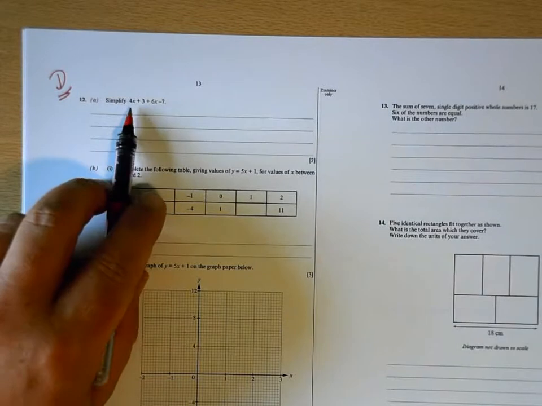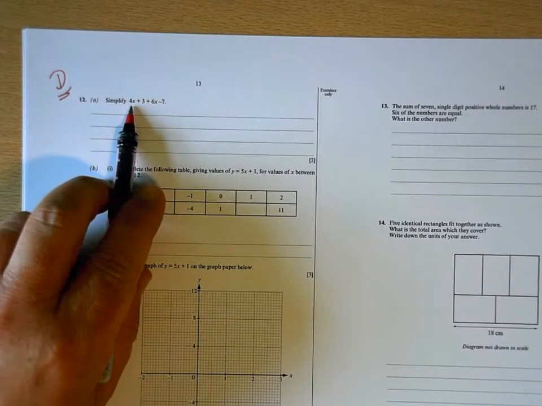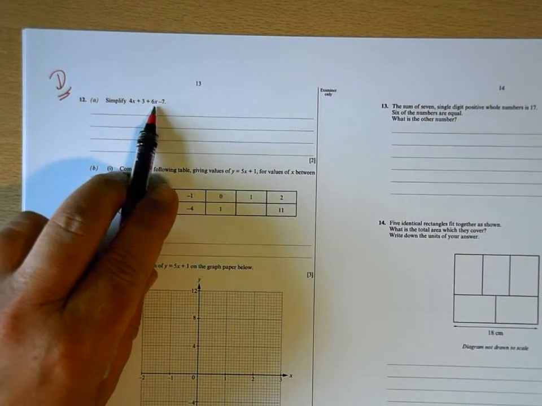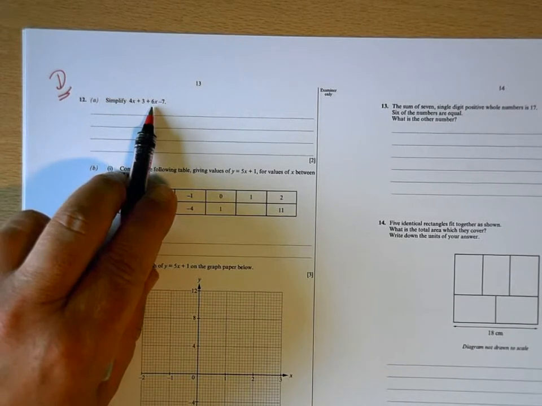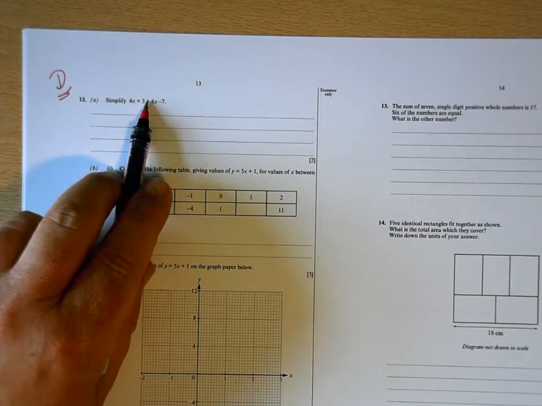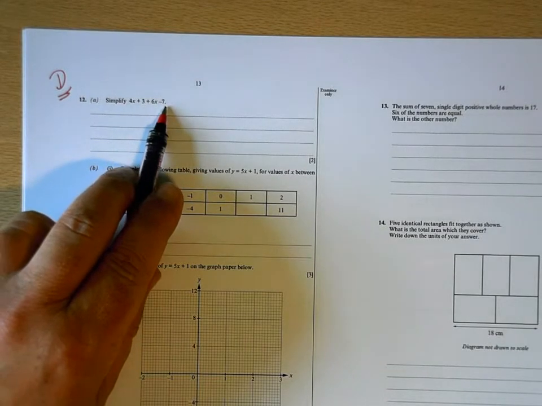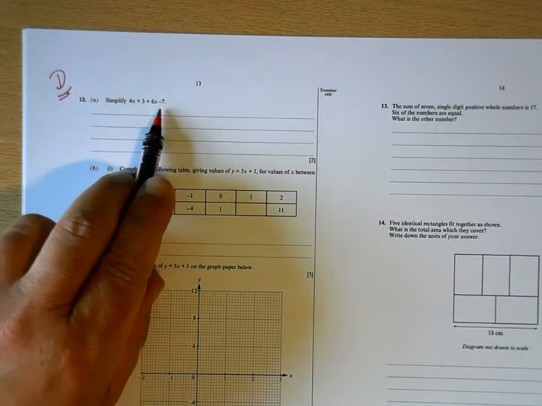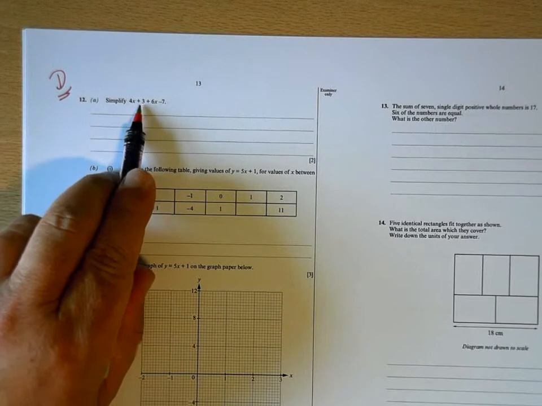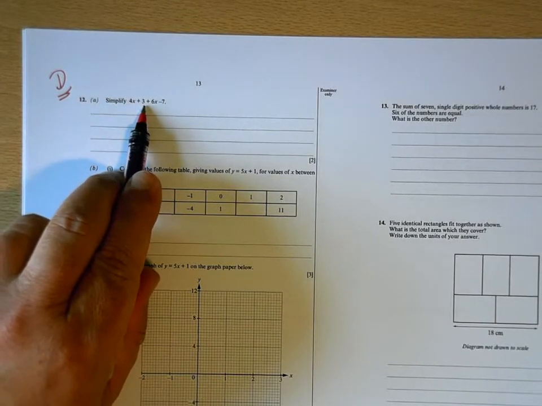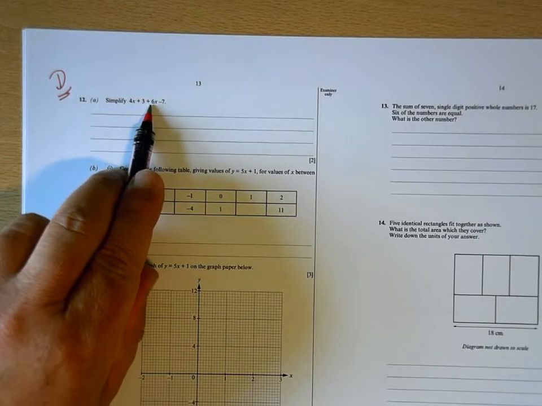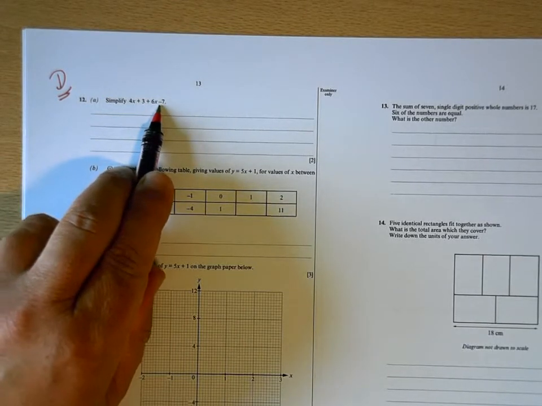You've got x terms, you've got a 4x there, and you've got a 6x there, and you've got numbers on their own. You've got a +3 there, and you've got a -7 there. The signs in front of each term are connected to them. So that plus is part of that 3. That plus is part of the 6x. That minus, that negative sign, is part of the 7.